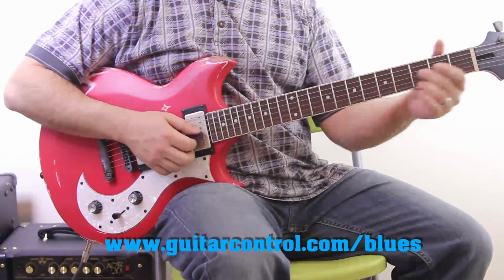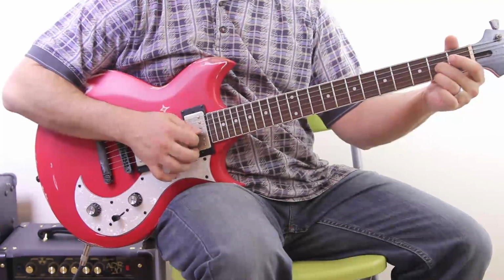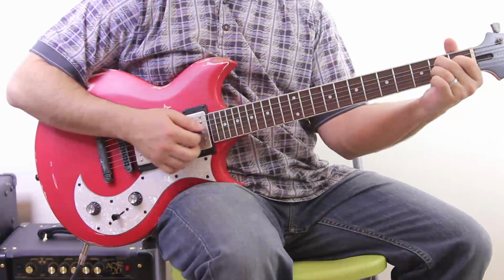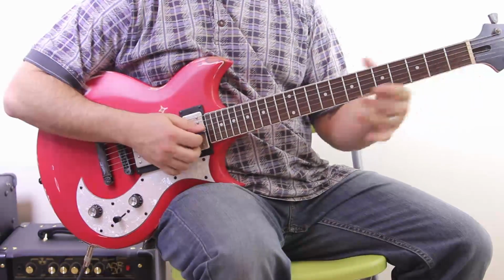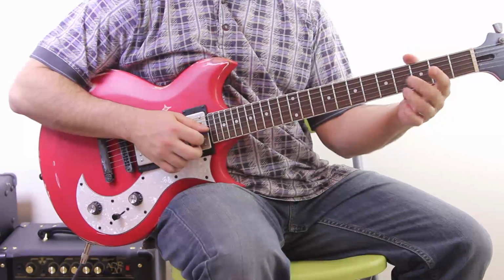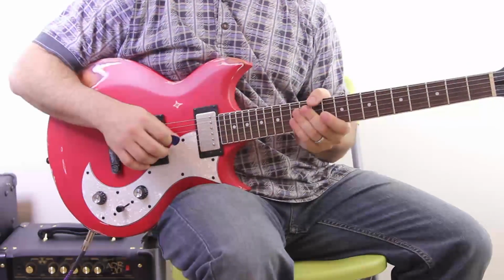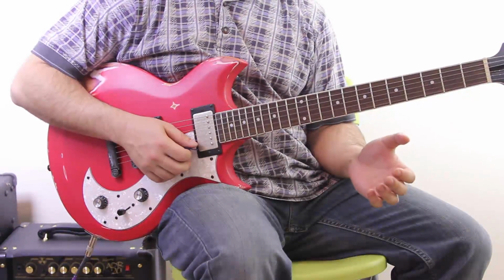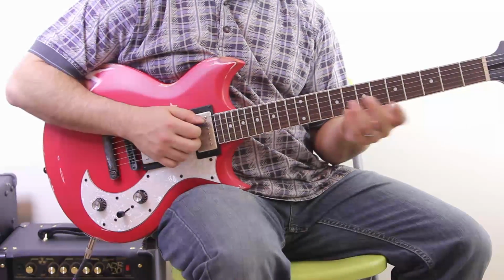Also, another place in blues is like turnarounds. You've heard this one a gazillion times. So basically I'm just kind of descending chromatically here, but notice I'm using the 6th intervals. And the 6th intervals are very musical, just by themselves. So, yeah. One thing you can do is just slide around.